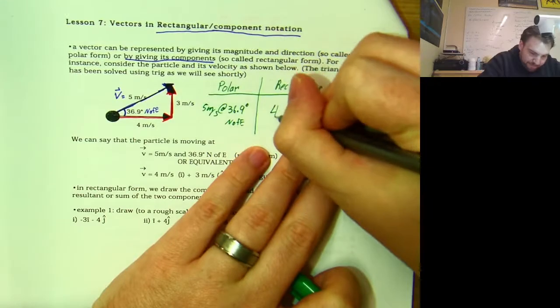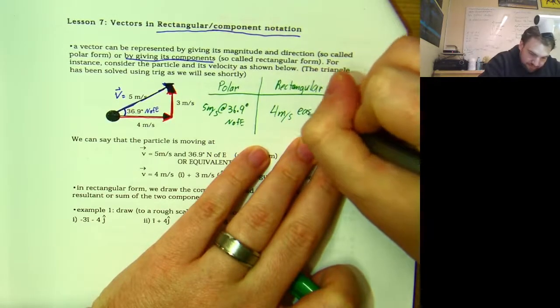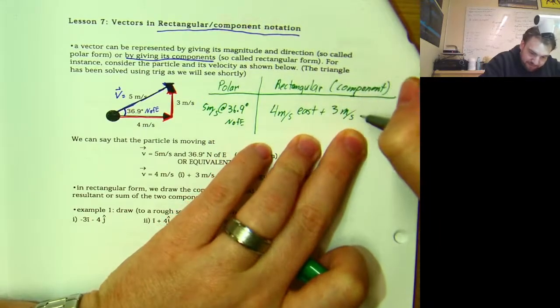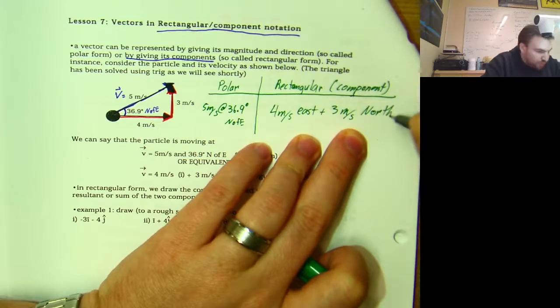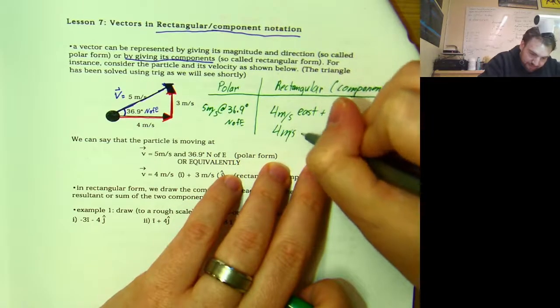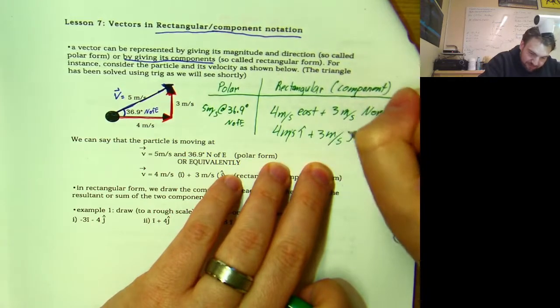We're going to have 4 meters per second east plus 3 meters per second north, or more appropriately, 4 meters per second I hat plus 3 meters per second j hat.